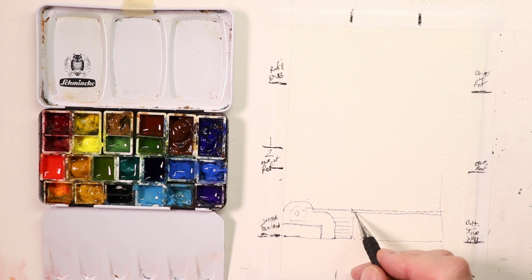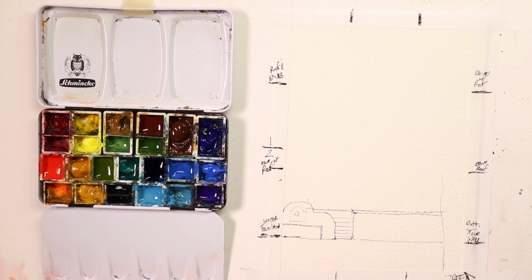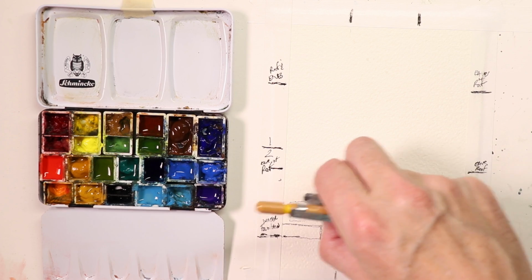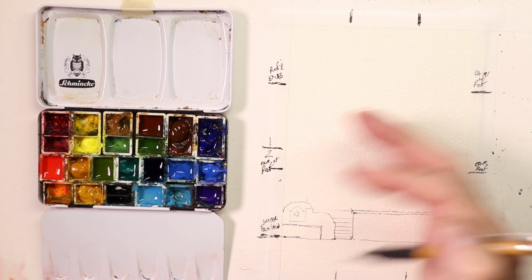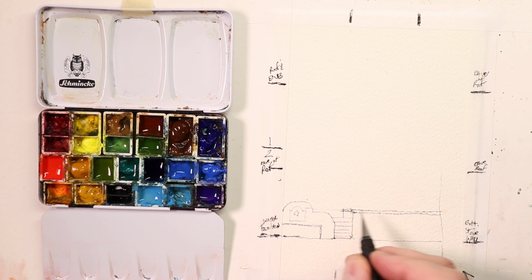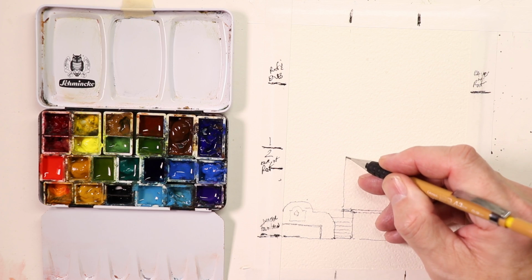Okay, our steps, our stone wall, our other wall over here. Then we're going to go with our wall here.